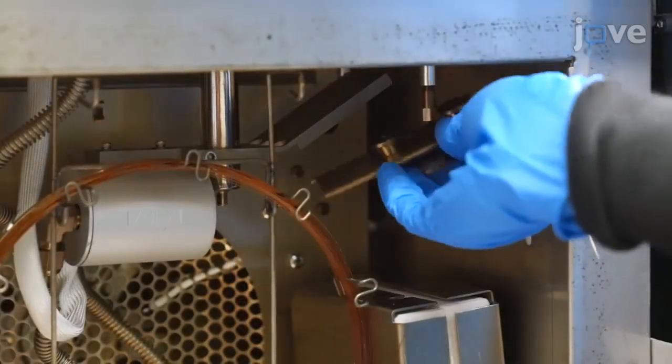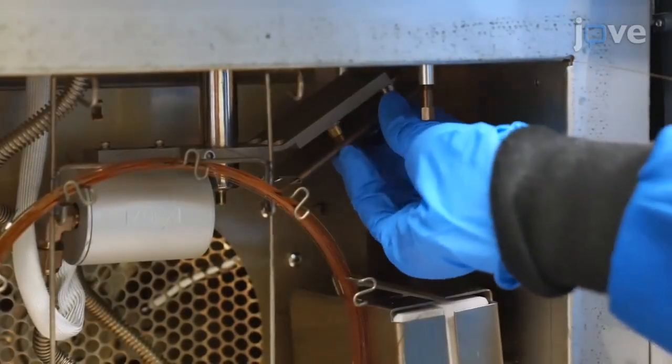Place the column holder into the modulator and adjust the loops.